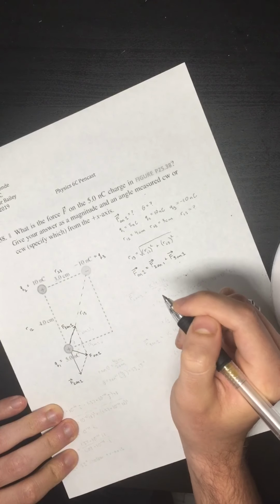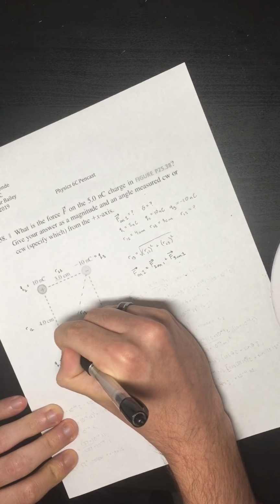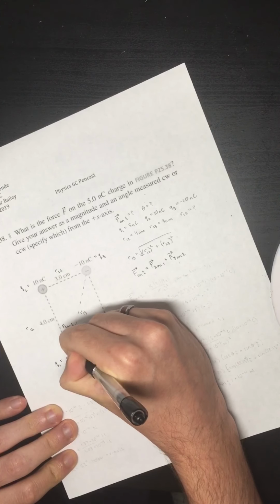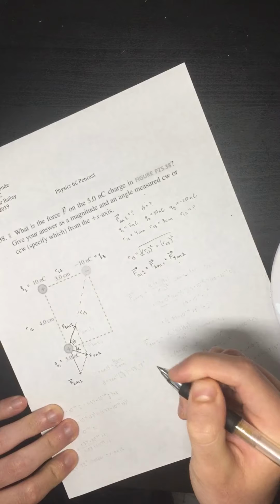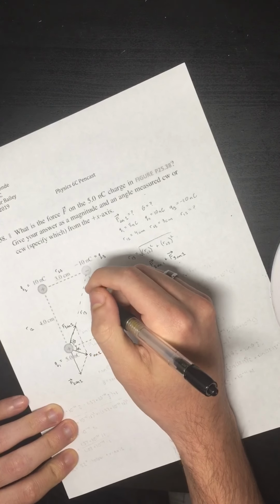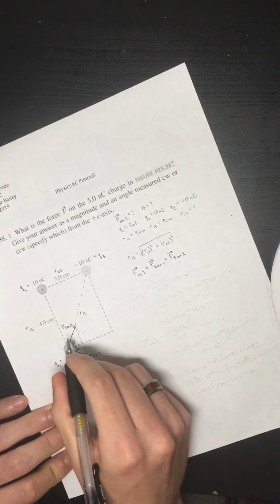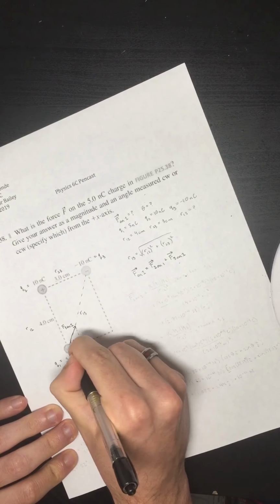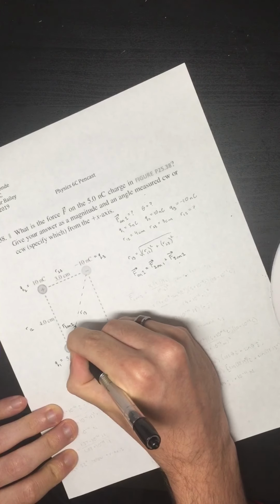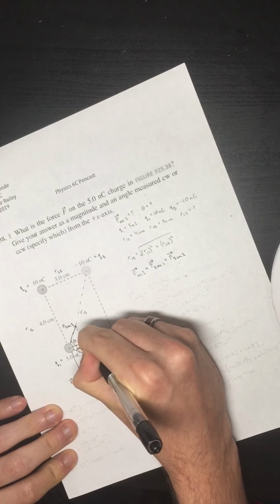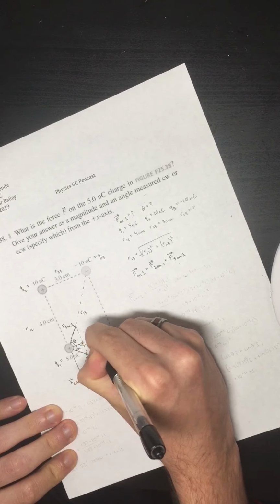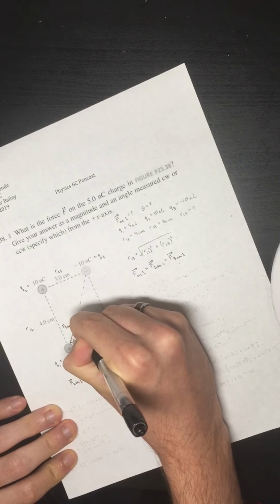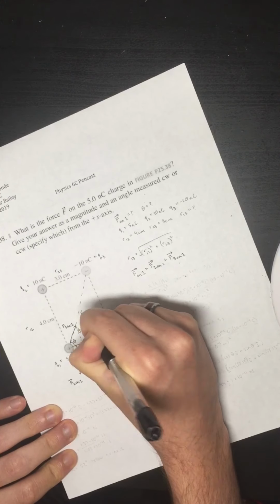I'm going to let this angle here equal theta, and this angle here equal this symbol. And the key note on F3 on 1 is that you have to divide it into x and y vectors. So this will be F3 on 1 in the x direction, and this will be F3 on 1 in the y direction.